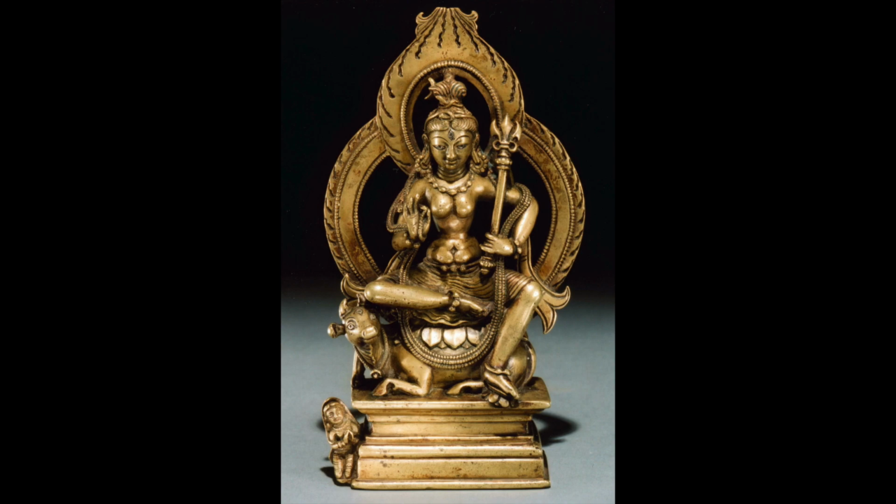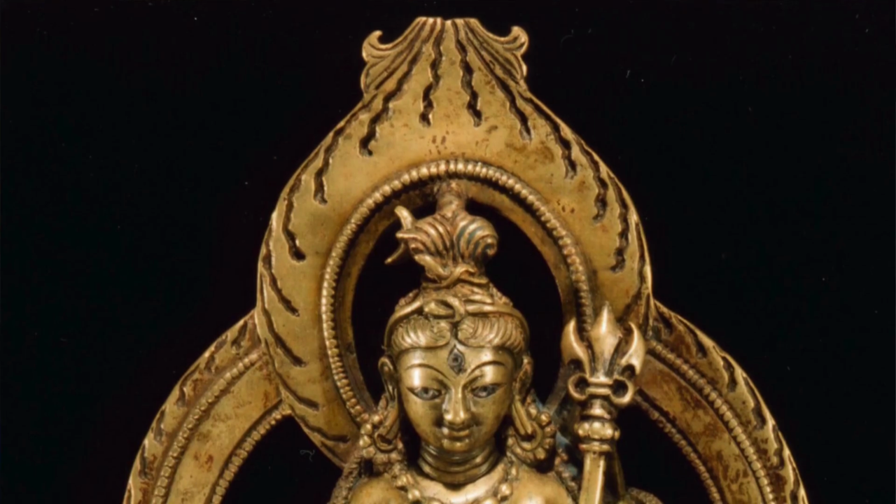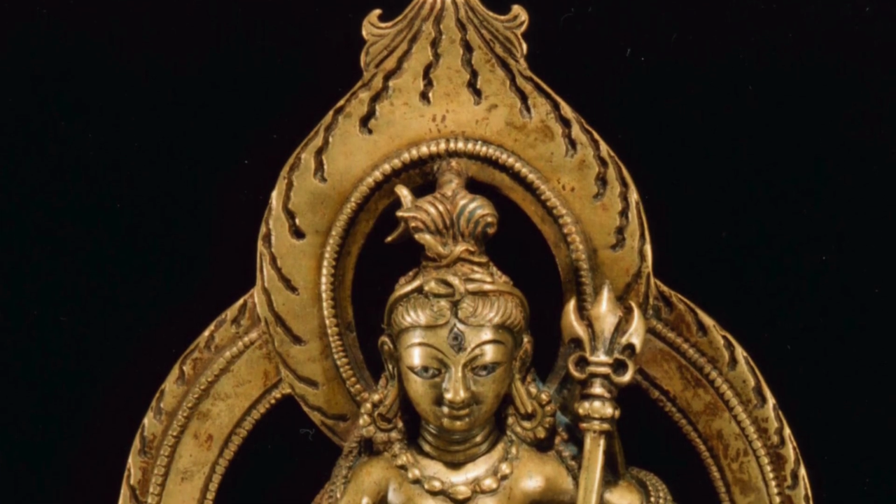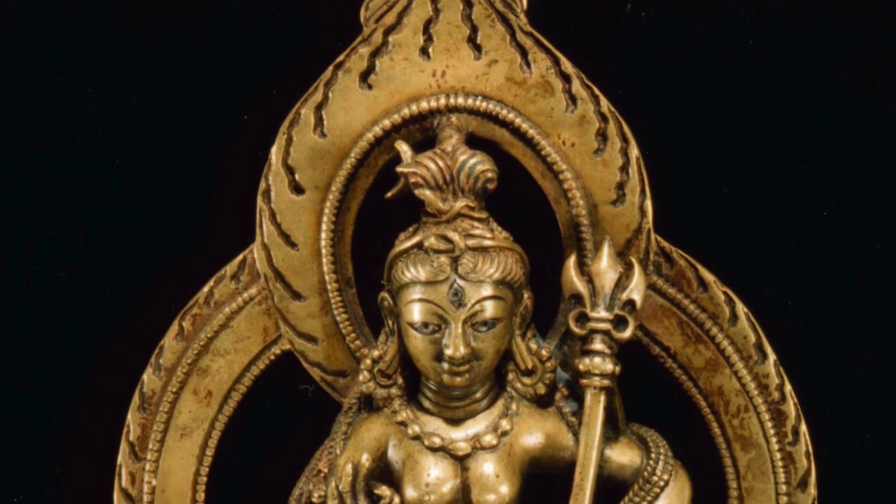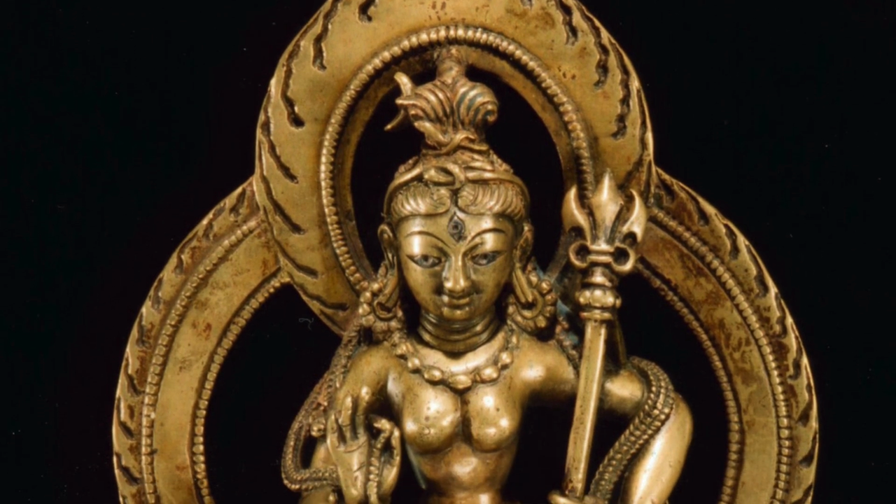Then also we have different architectural designs that are unique, very distinct between the different religious traditions. But then we also have chronology, and chronology very much is a way to measure the different types of painting styles or sculpture styles.